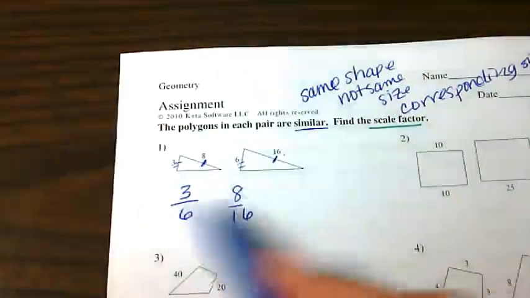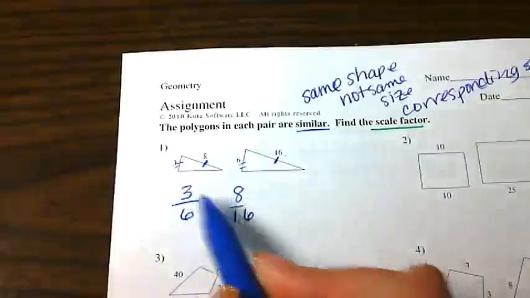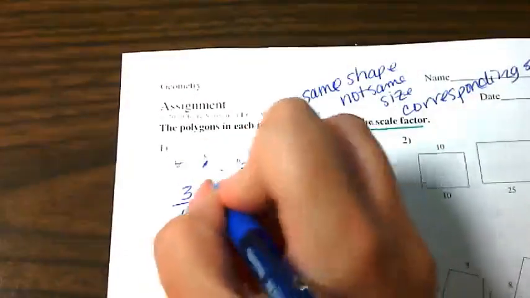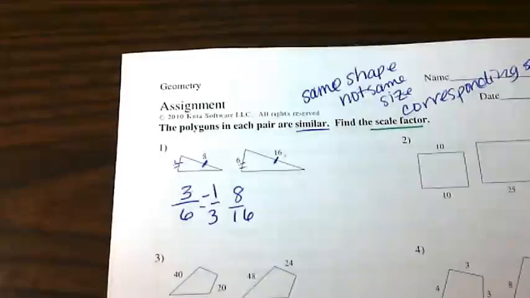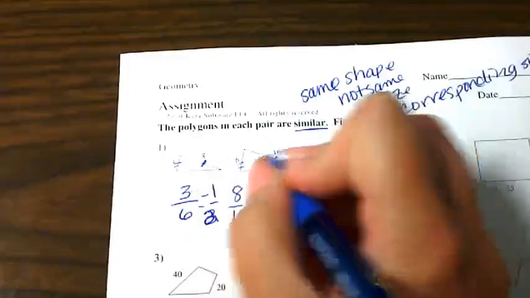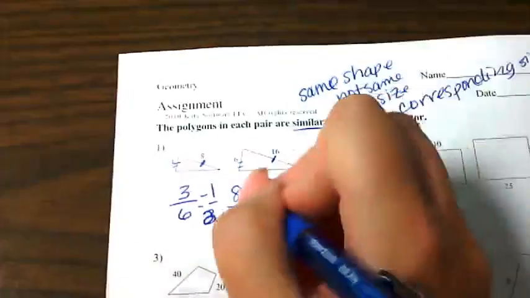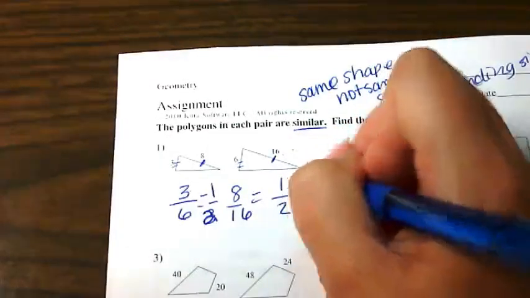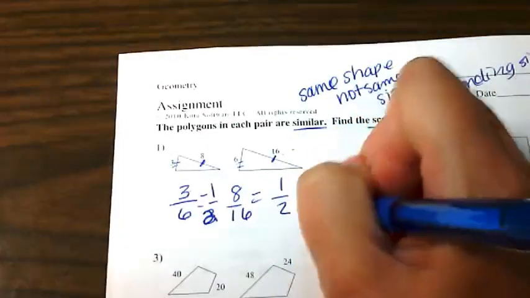Okay, so these are separate. I'm not doing these as proportions, but let's see, 3 to 6. If I reduced that, that would be 1 to 3, or 1 to 2, I'm sorry. Then if I reduce my 8 to 16, because I'm comparing these, I would have a 1 to 2. So my scale factor ratio is 1 to 2.